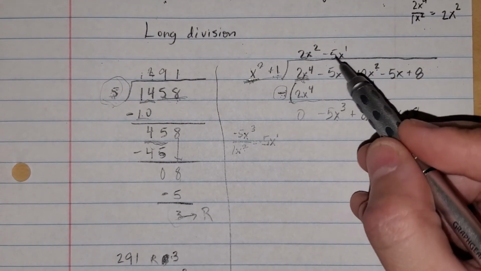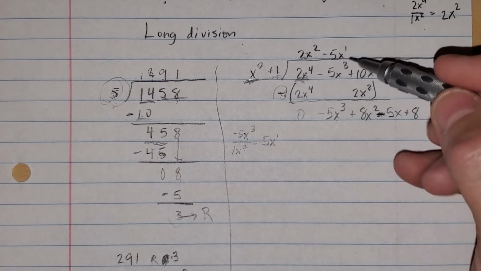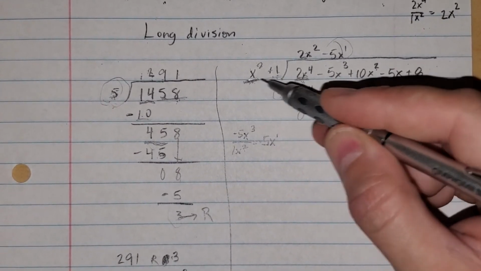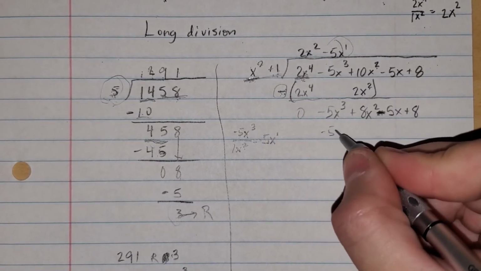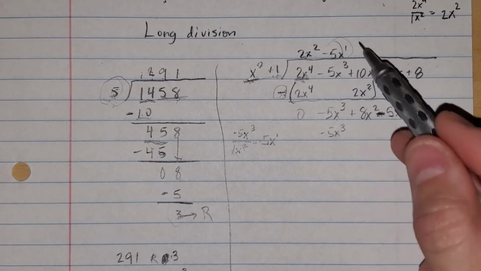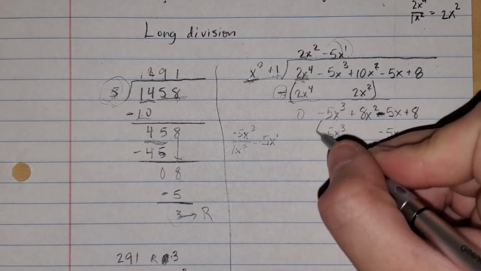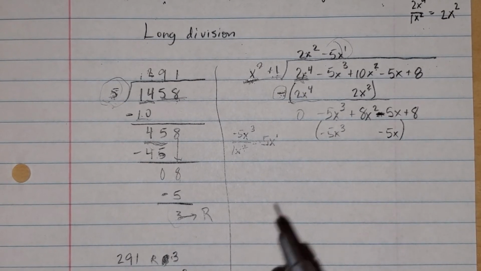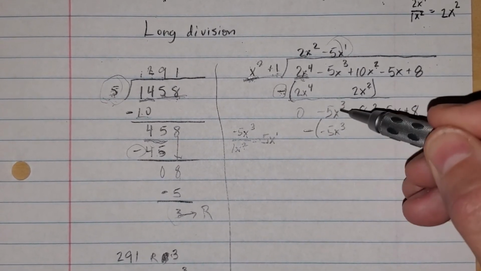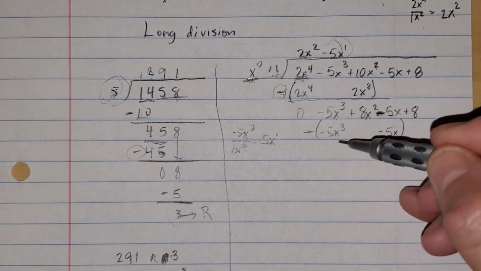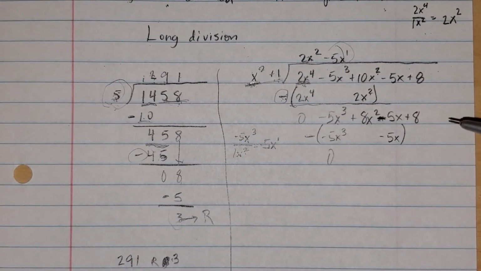Cool. Now we multiply, right? Just like here, we got this 9, and we said 9 times 5 was 45. We're going to say this guy times this guy, right? We're going to distribute. So negative 5x times x squared is negative 5x cubed. And negative 5x times 1 is negative 5x. And now the part everybody messes up is you got to remember to subtract, okay? What's negative 5x cubed minus negative 5x cubed? Well, that's going to be a plus. And negative 5x cubed plus 5x cubed is 0.